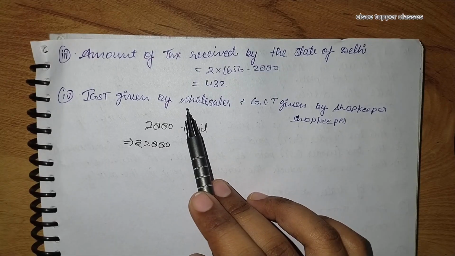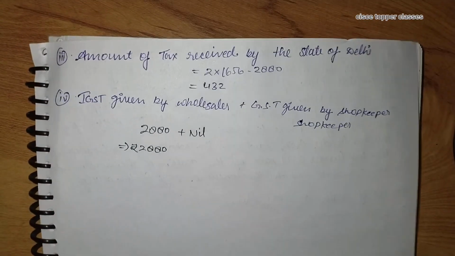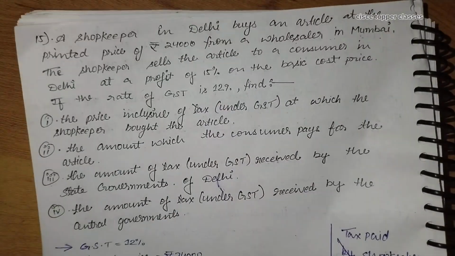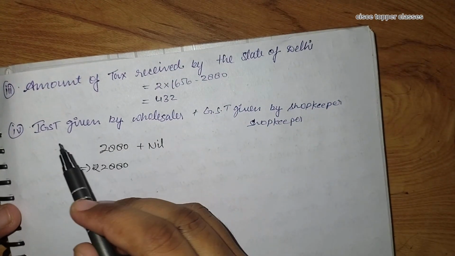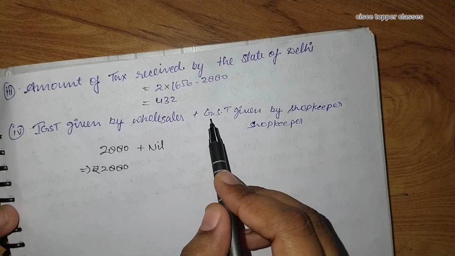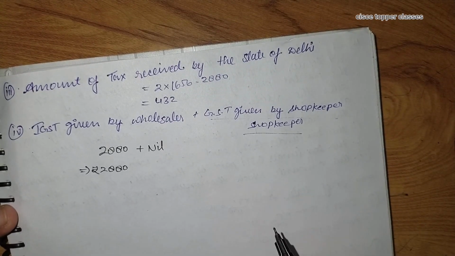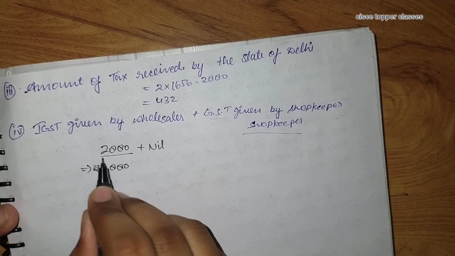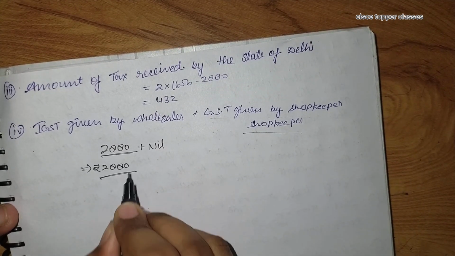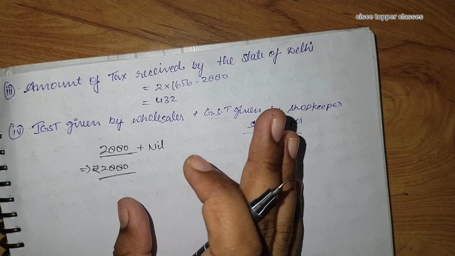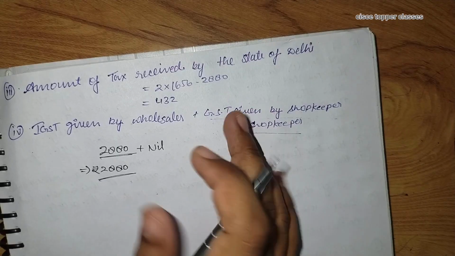The last part asks for the amount of tax under GST received by the central government. So we know the central government gets IGST. IGST in the first part we have taken. Then the GST given by the shopkeeper here will be nil. And we will write 2880 only. So this is the amount received by the central government, and this is the final answer in this question.